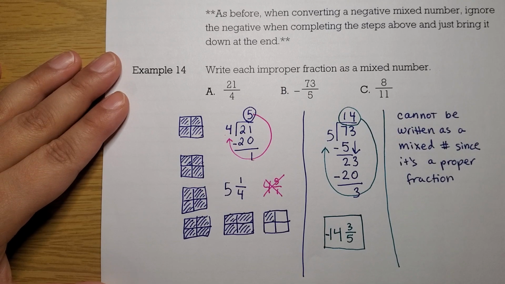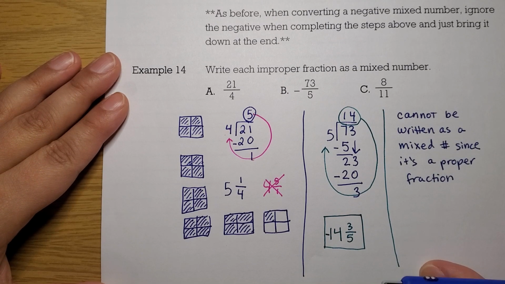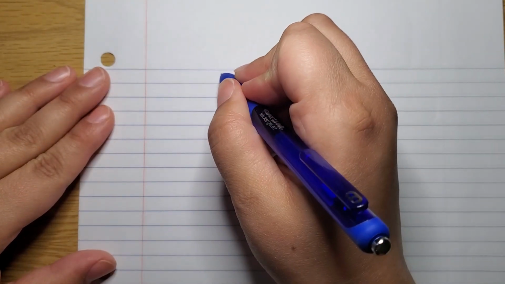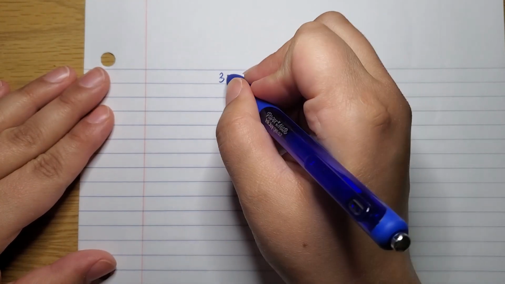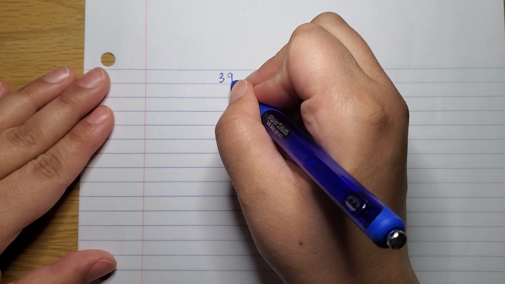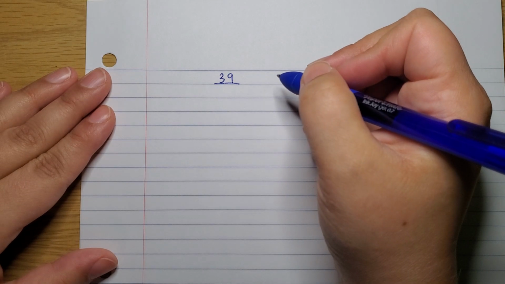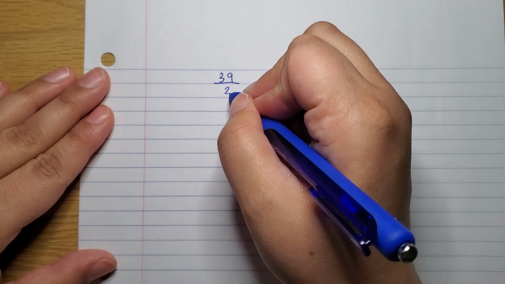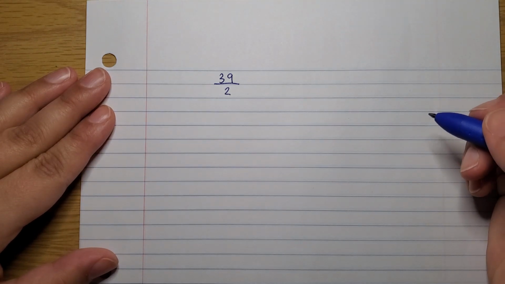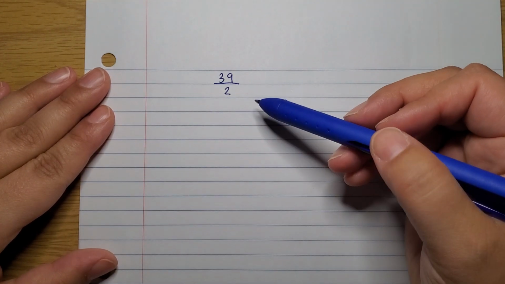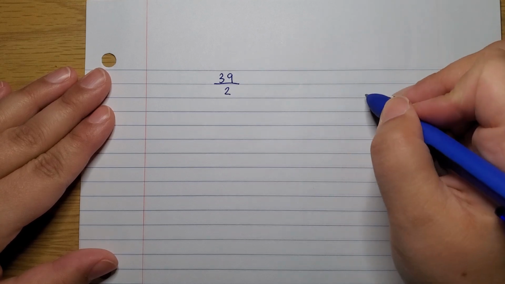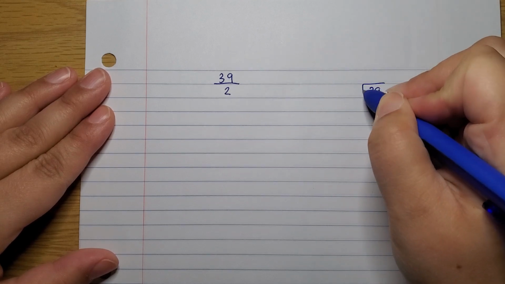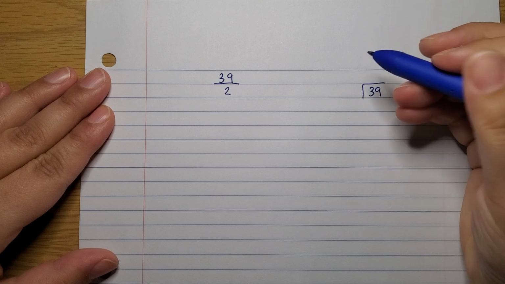All right, I'm feeling like I want to do one more example. So I'm going to pull out some scrap paper and let's do one more example together. So let's say we have 39 over 2, 39 halves. Why don't we try this? So we're going to set up division. So the 39 goes inside the box, and the denominator, the 2, goes on the outside.